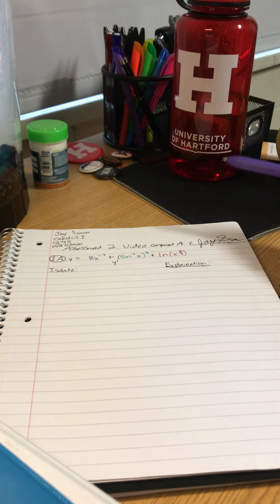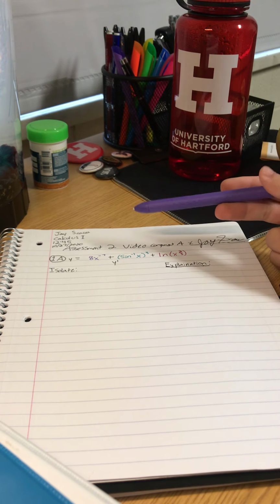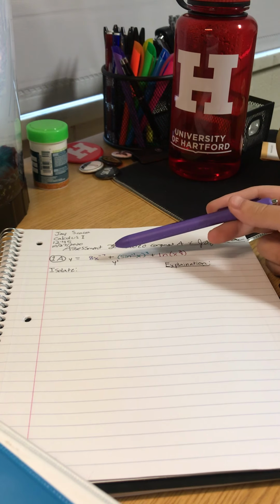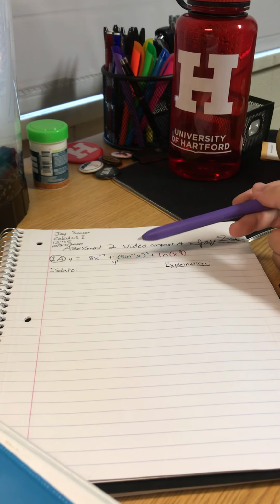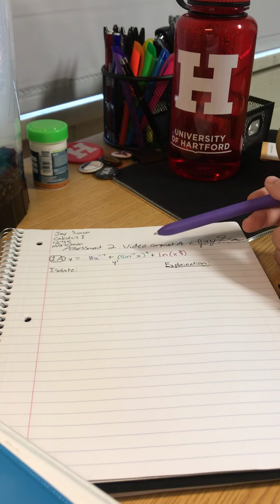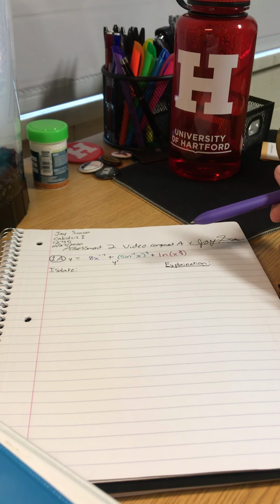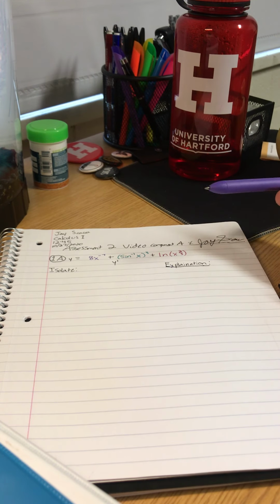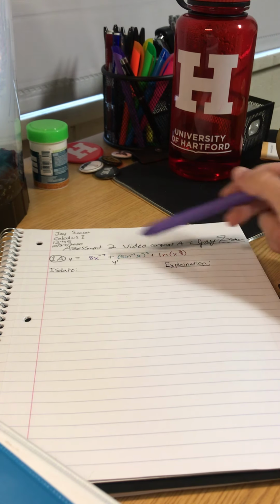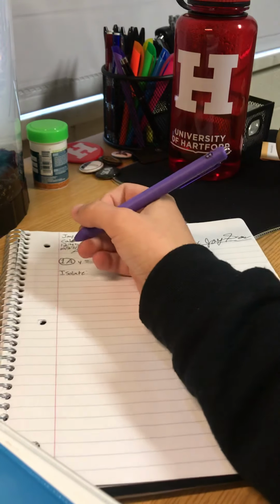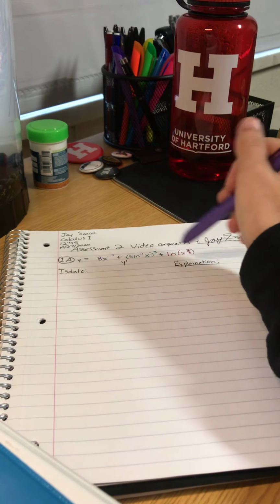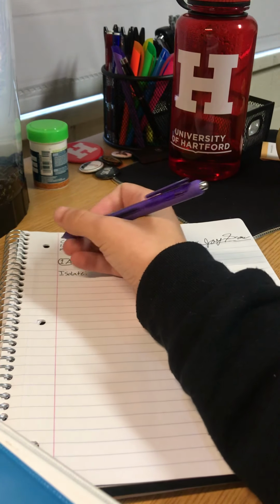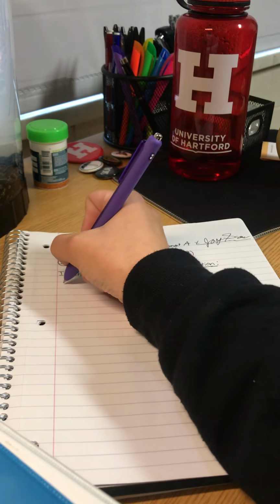Alright, so the first one is asking what is the derivative of ax to the negative 7 plus arc sine of x to the third plus the natural log of x to the 2/3. So what I started off by doing is I isolated each term because it's only separated by plus signs, so we're able to isolate each one of the terms.